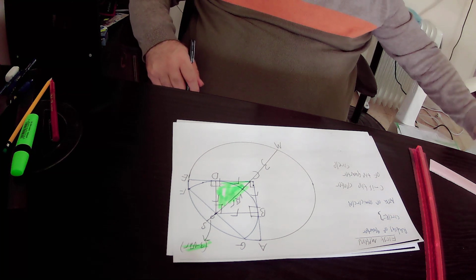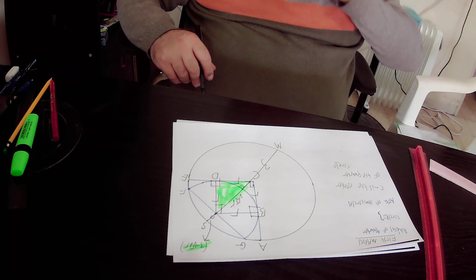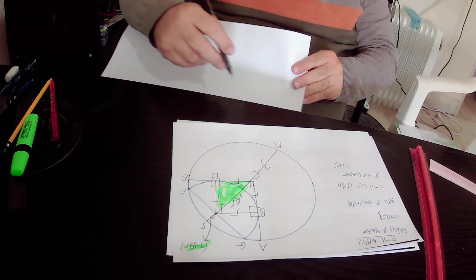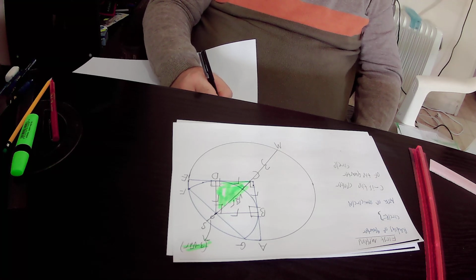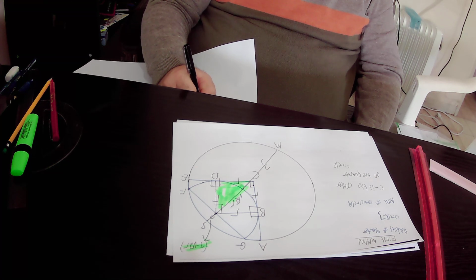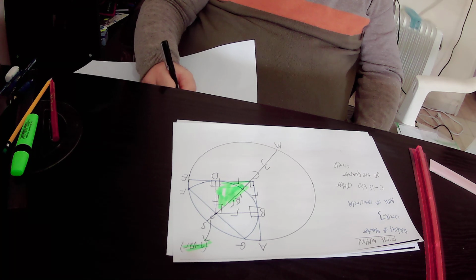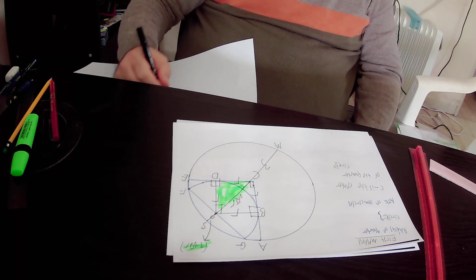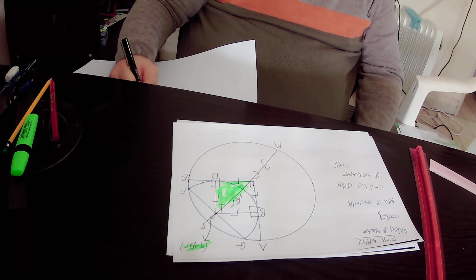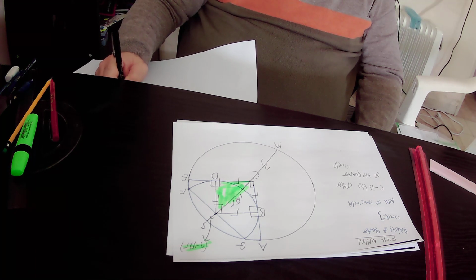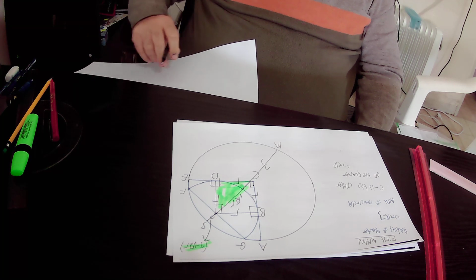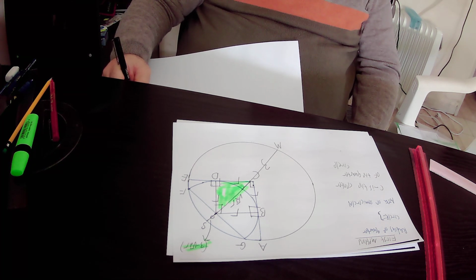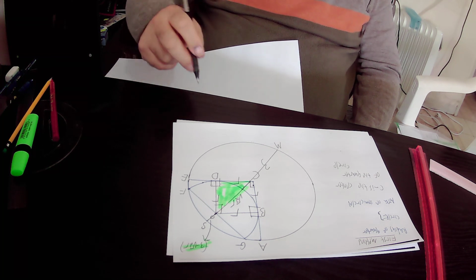So we actually can implement rule number 3 in our drawing, because in our drawing we have chord SM that intersects with chord GF at point O. Point O is the intersection point of chord SM with chord GF.